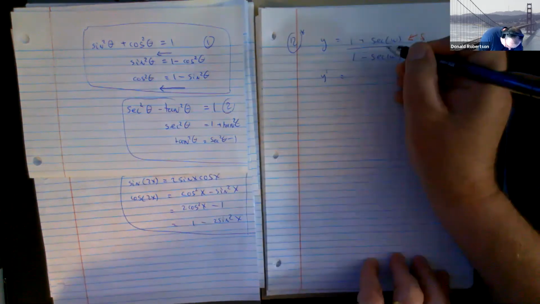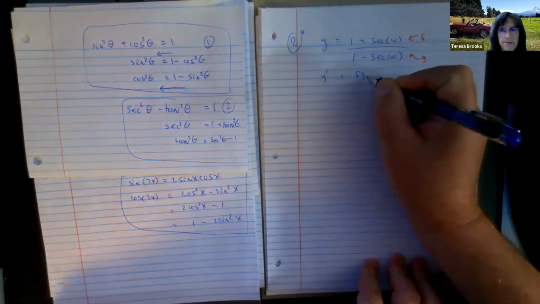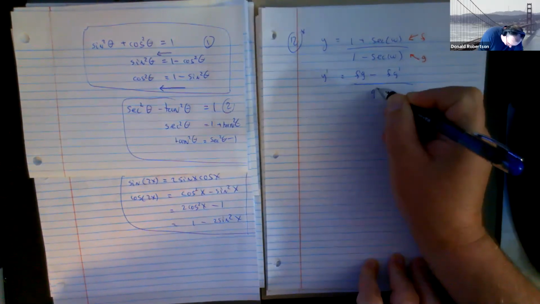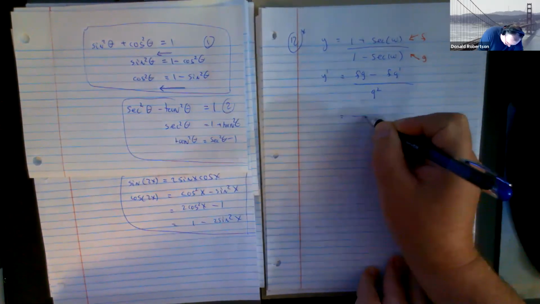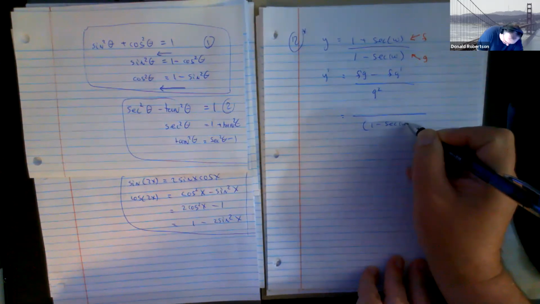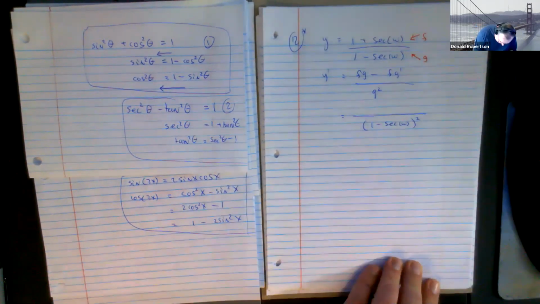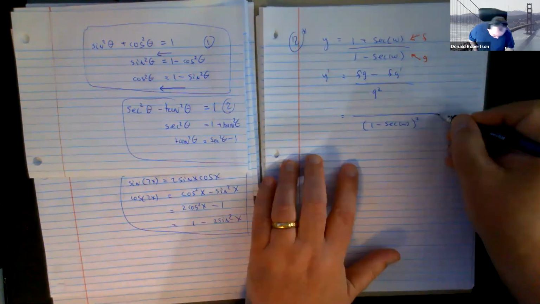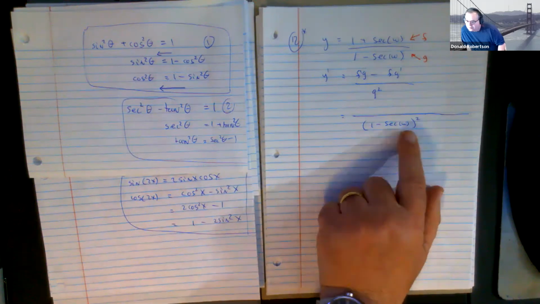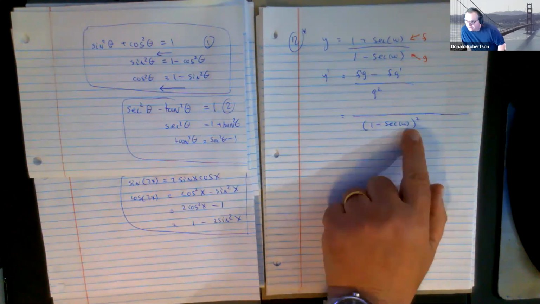It's going to be f dash g take away f g dashed over g squared. The bottom here is basically that guy squared. And I've never come across a situation where I would want to do anything with this.